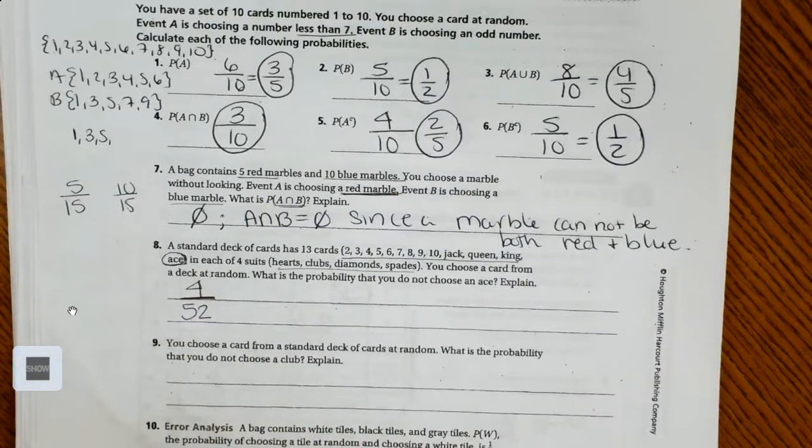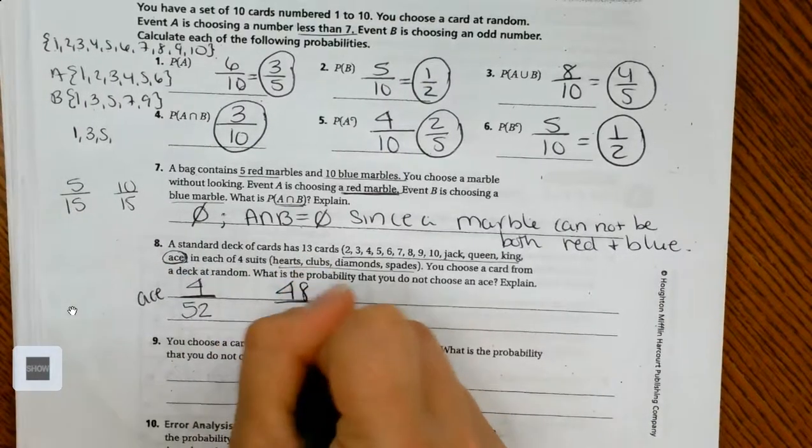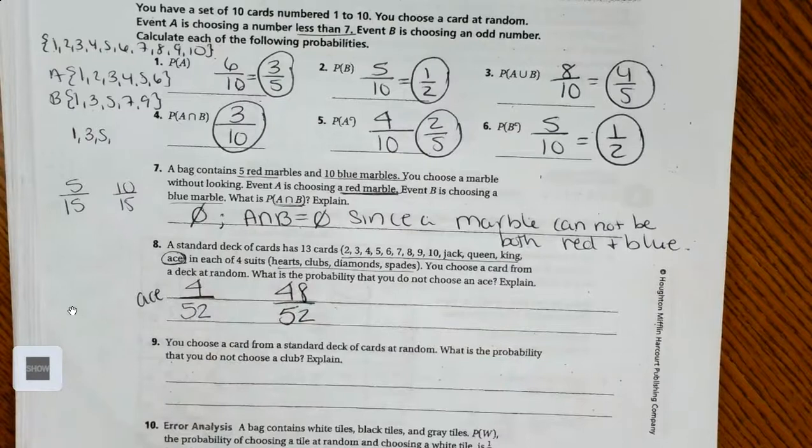So the probability that you do not choose an ace. Well, if 4 are aces out of 52, how many are not aces? What is 52 minus 4? So 48 out of 52 are not aces, and that reduces to what? Out of 13.